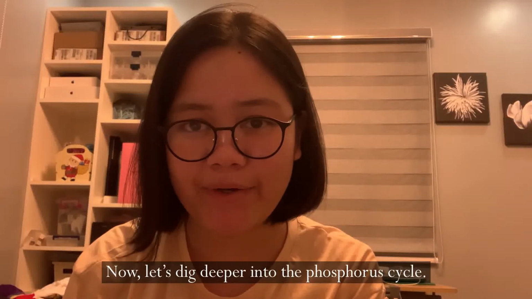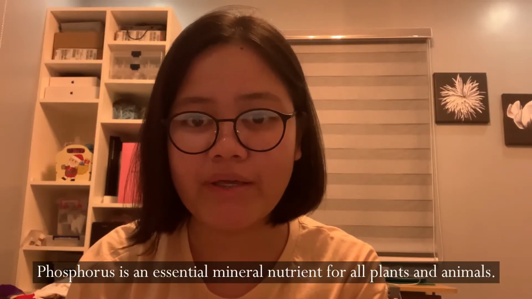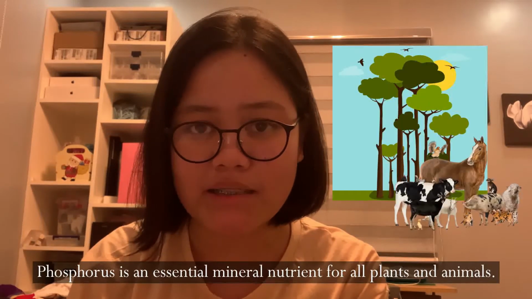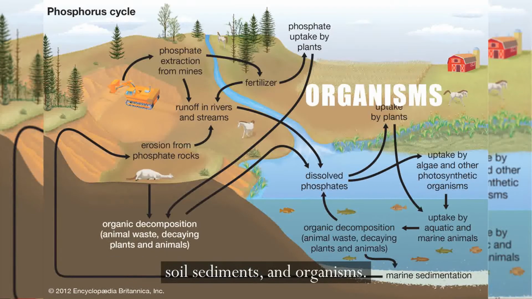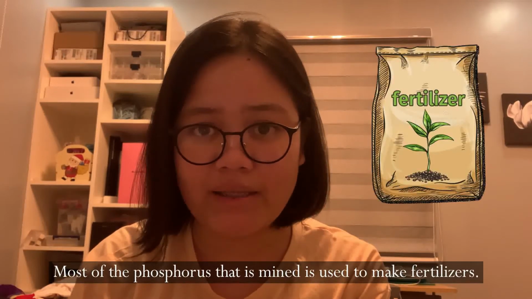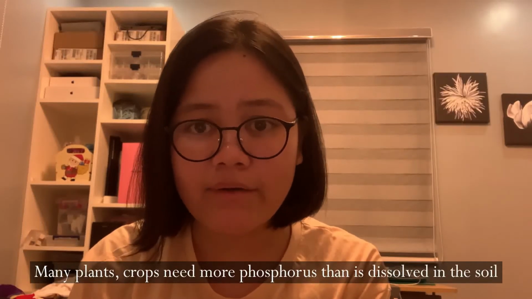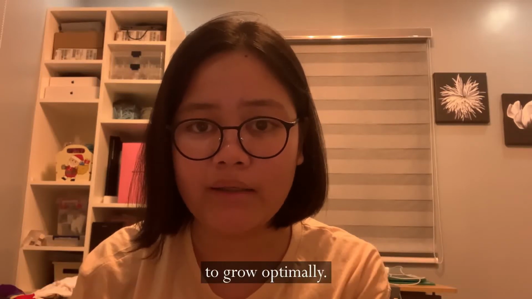Now, let's dig deeper into the phosphorus cycle. Phosphorus is an essential mineral nutrient for all plants and animals. Phosphorus moves in a cycle through rocks, water, soil sediments, and organisms. Most of the phosphorus that is mined is used to make fertilizers. Many plants and crops need more phosphorus than is dissolved in the soil to grow optimally.